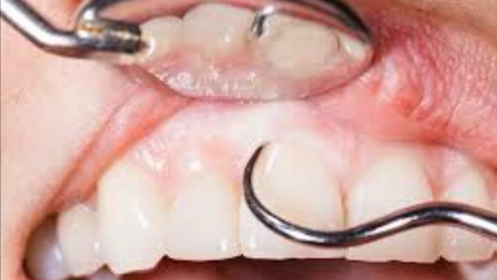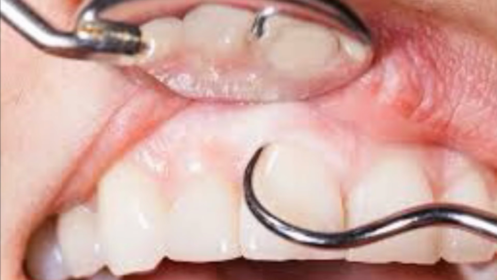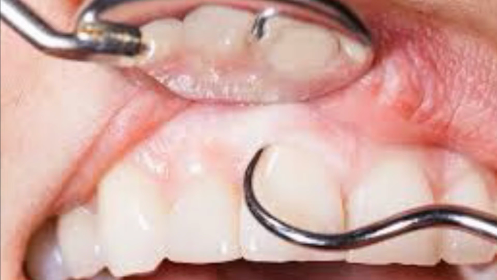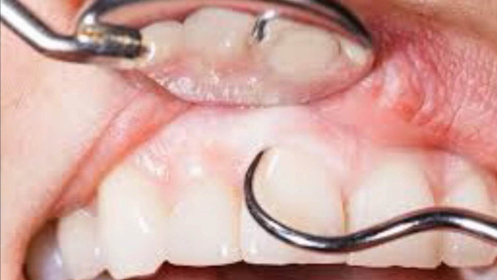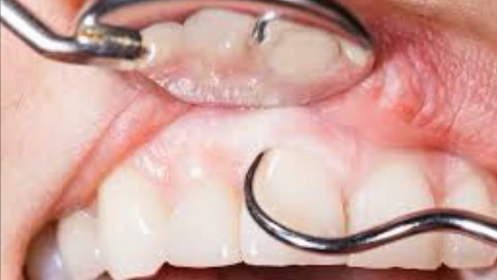Static occlusion refers to contact between teeth when the jaw is closed and stationary, while dynamic occlusion refers to the occlusal contact made when the jaw is moving. Dynamic occlusion is also termed as articulation. Now, what is the difference? I will ask this question: what is the difference between static and dynamic occlusion?